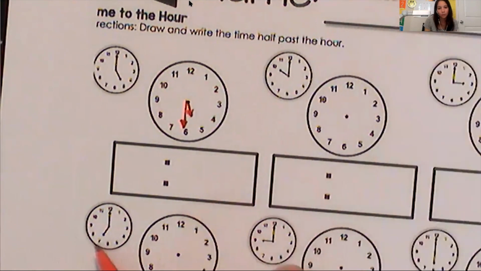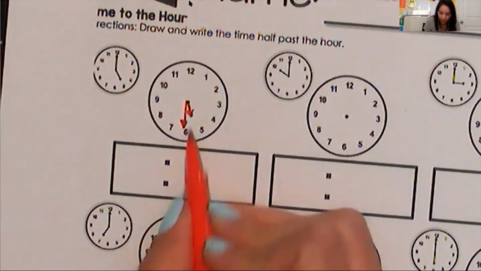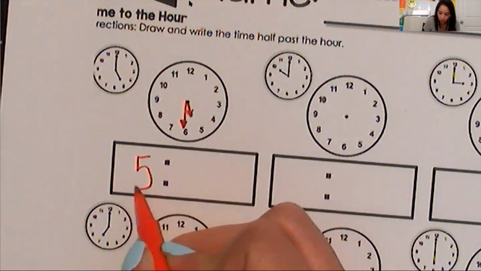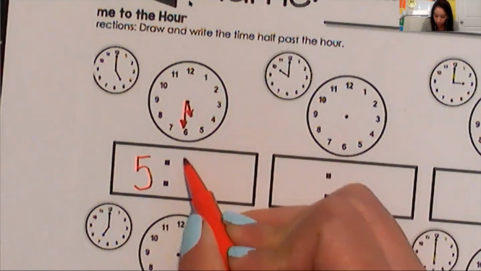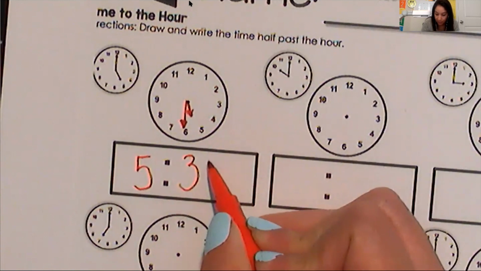Now to write my time digitally, first I write the hour, 5, my 2 dots, and then I write the minute, which is 30, because you know the 6 is 30. It's 5:30.